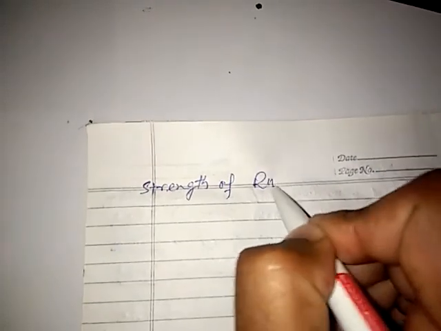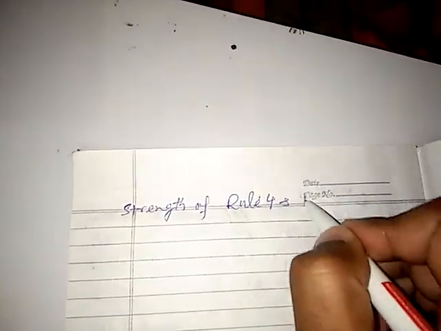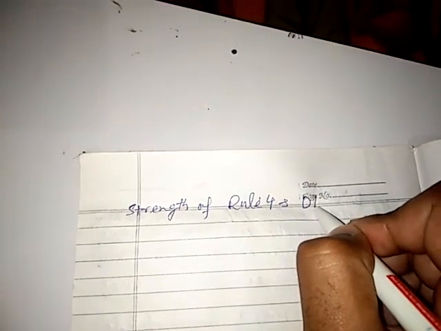Now we calculate the strength of rule 4, that is, dirt is large and grease is large.